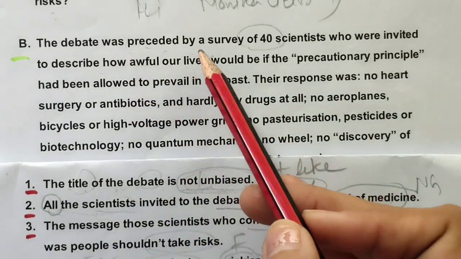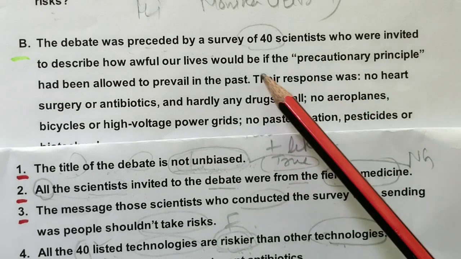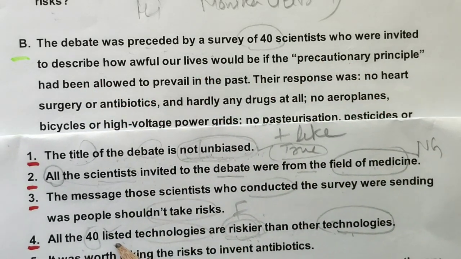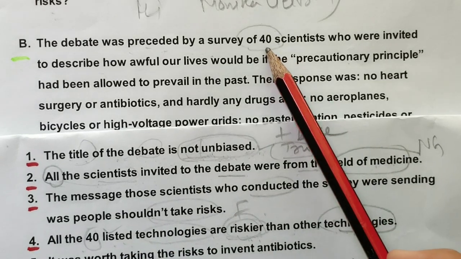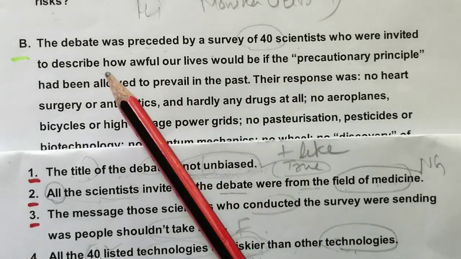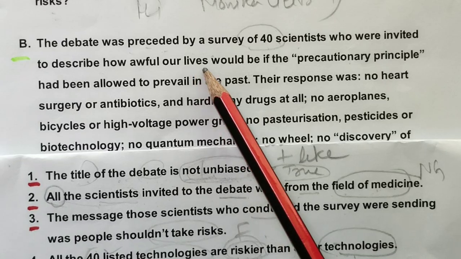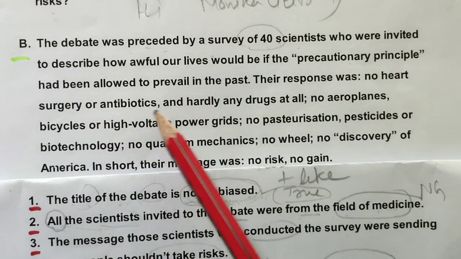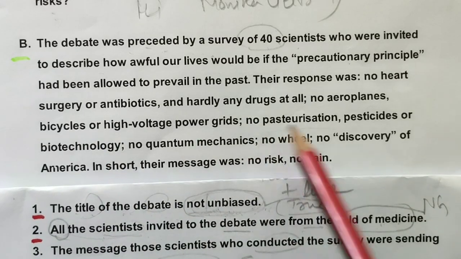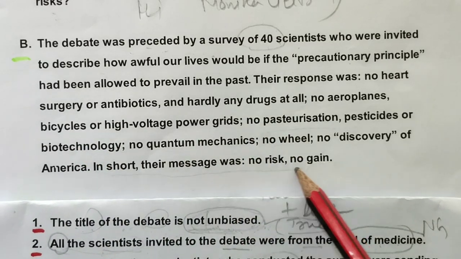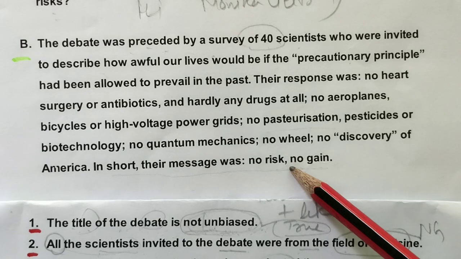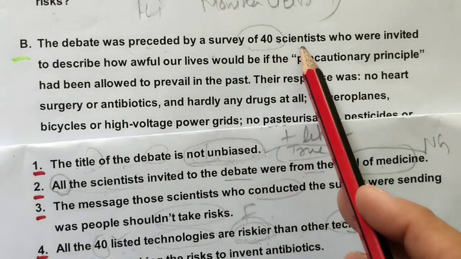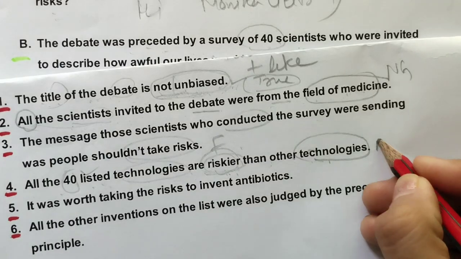The debate was preceded by a survey of 40 scientists who were invited to describe how awful risk has been allowed to prevail in the past. Their response was no harm, aeroplane, pasteurization. In short, the message was no risk. So we have read the full paragraph, and instead of 40 listed technologies, here they have given scientists. It means this is also not given.